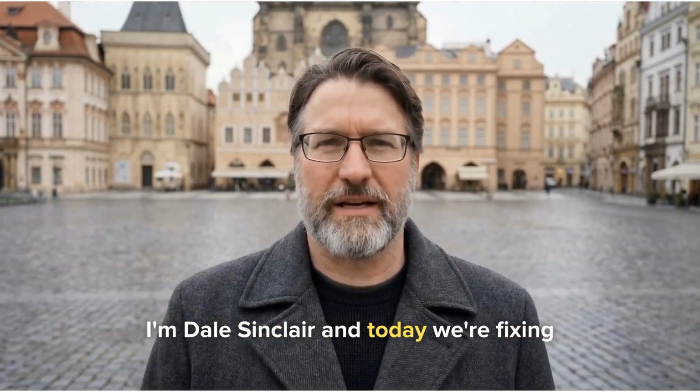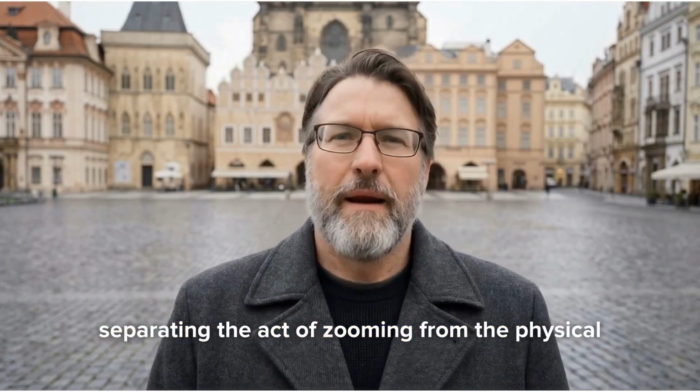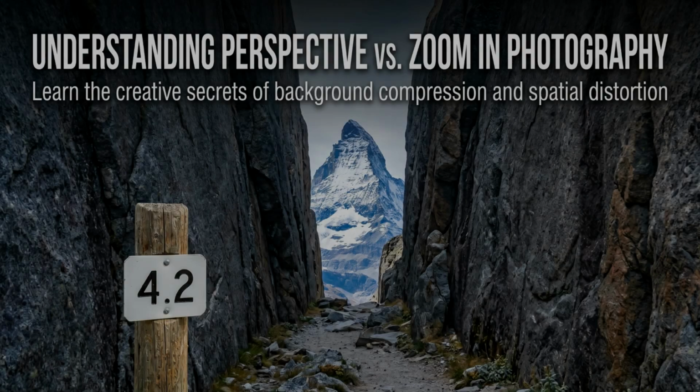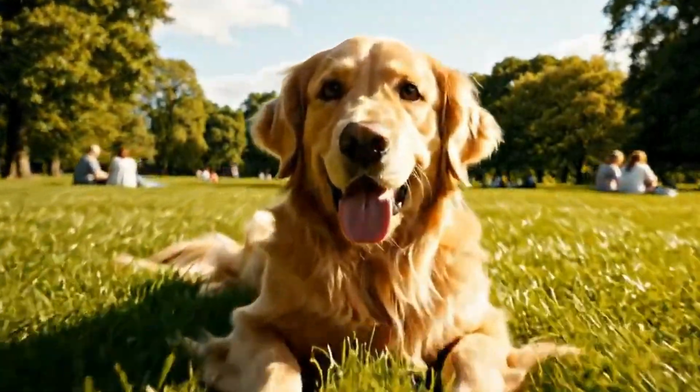I'm Dale Sinclair, and today we're fixing distorted portraits and flat landscapes by separating the act of zooming from the physical reality of perspective. Let's get straight to the physics that actually matter in the field.